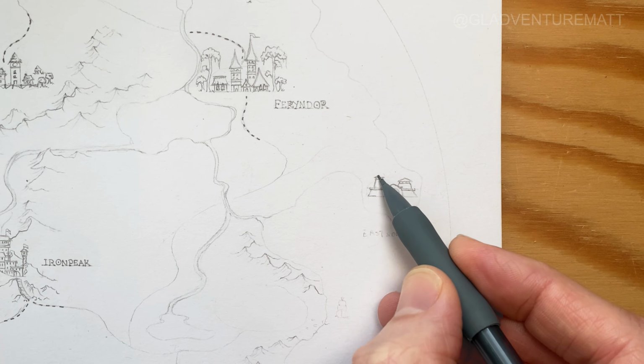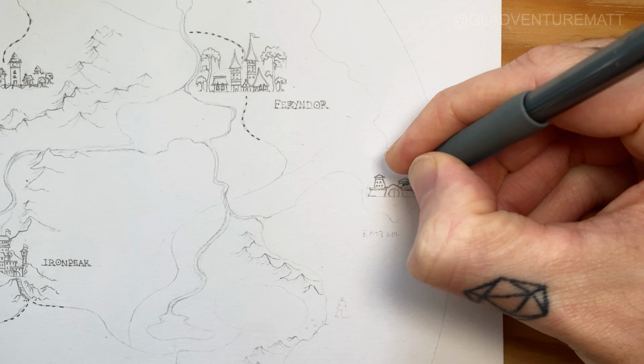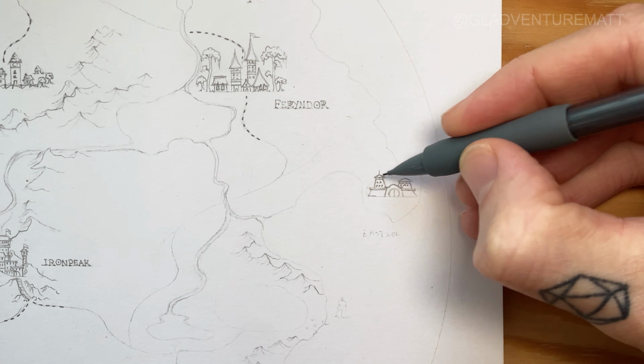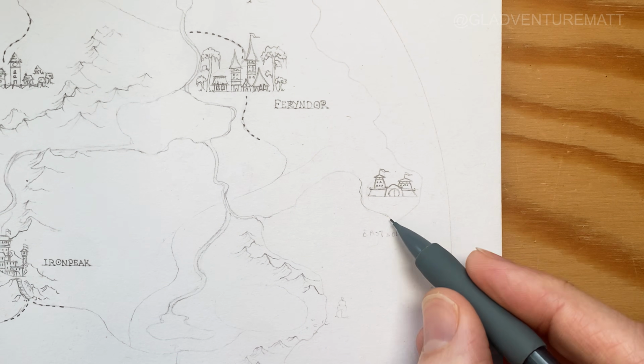Then on the east coast, I've got this oriental looking human village here. I thought this would be a fun way to switch up a human settlement, especially considering that it's on the eastern side. I thought, why not go with an eastern influence?